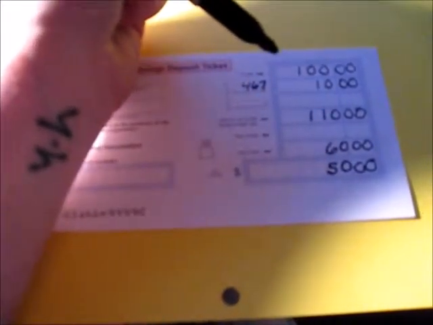100 plus $10 is $110. The amount that I want cash back, I want $60 cash back. 110 minus 60 is, anybody? Did I forget something? I'm getting cash back.